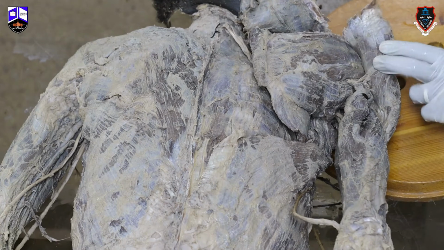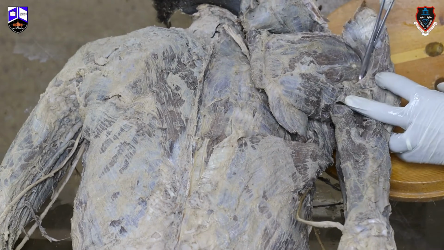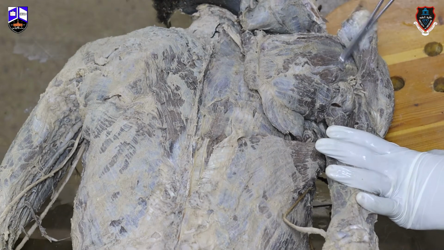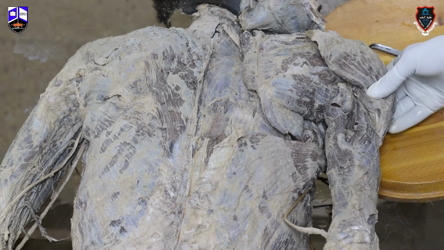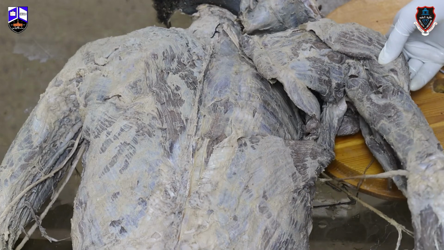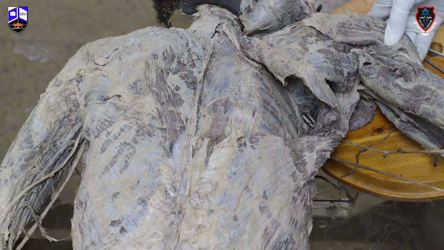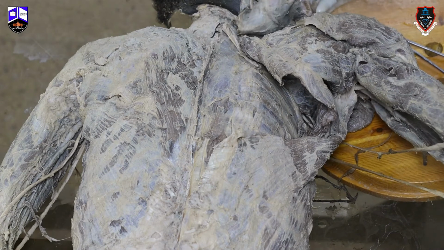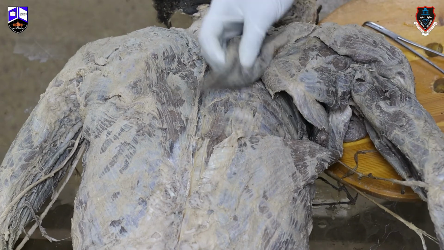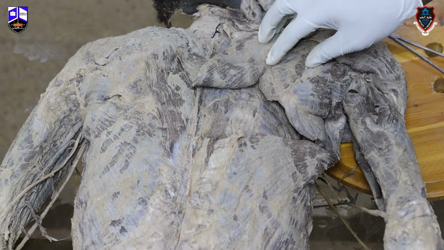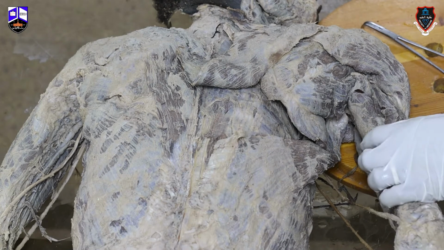This muscle is innervated by this nerve, which is the axillary nerve. Its action is abduction from 20 to 90 degrees, and above 90 degrees it's assisted by the trapezius and the serratus anterior.